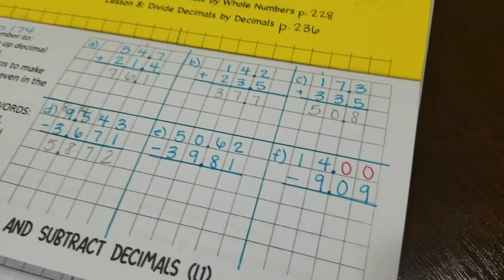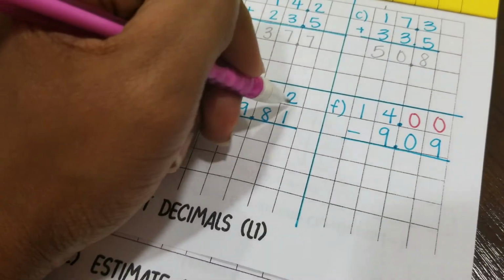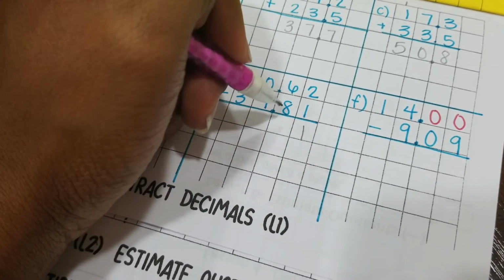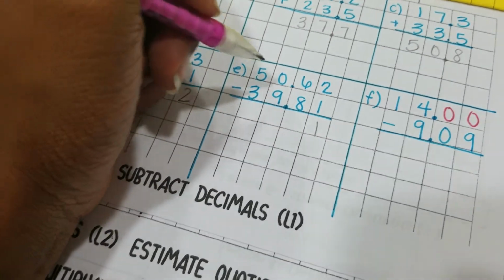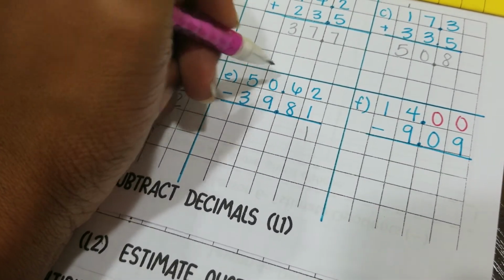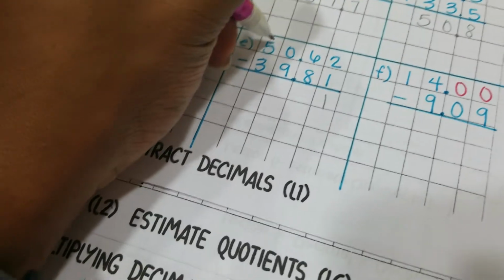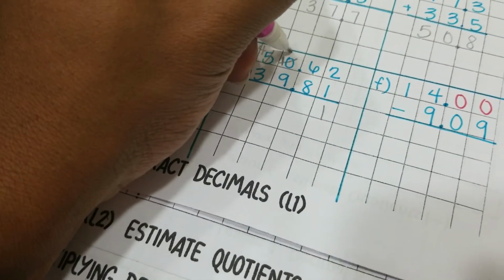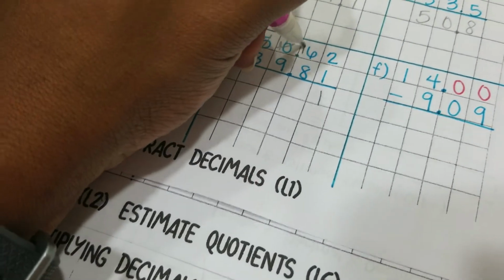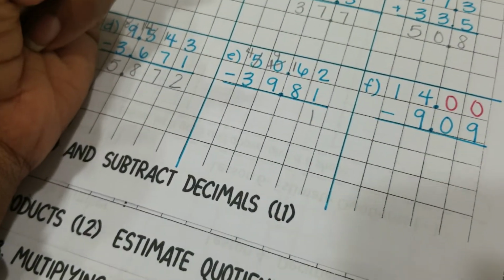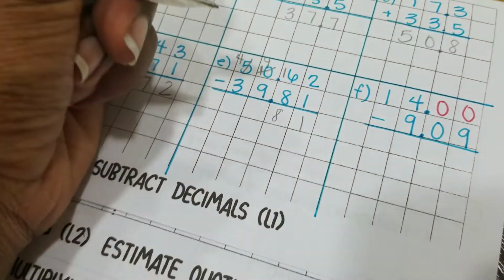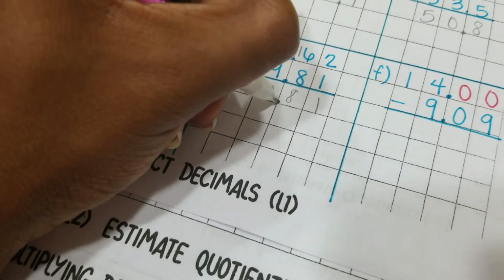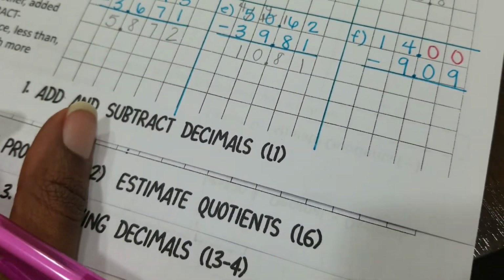Okay. And problem E. 2 minus 1, again, we start at the back, is 1. 6 minus 8 we can't do. We also have nothing to borrow from a 0, so we have to start all the way at the 5. 5 becomes 4. 0 becomes 10, and now we can borrow from it and make it a 9 and put our 1 there. So 16 minus 8 is 8. 9 minus 9 is 0. 4 minus 3 is 1. And bring our decimal point down.